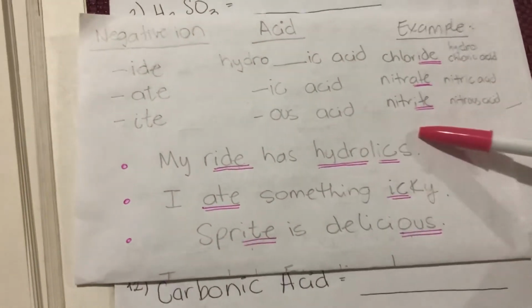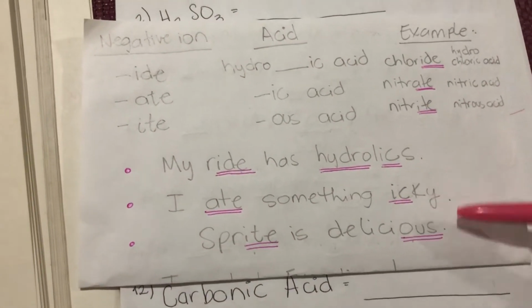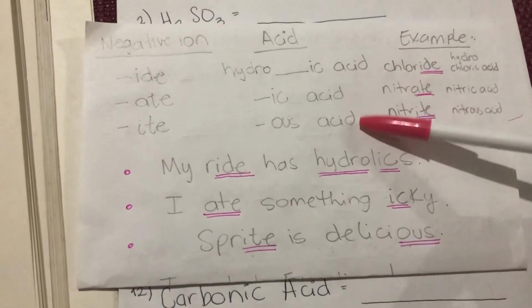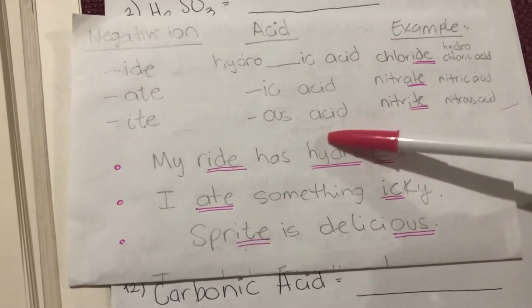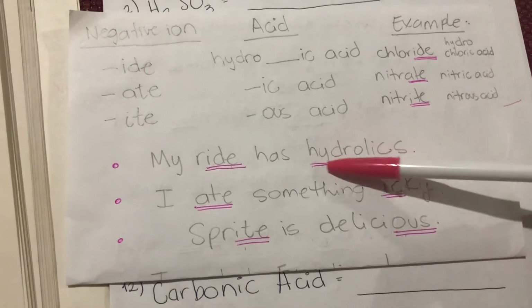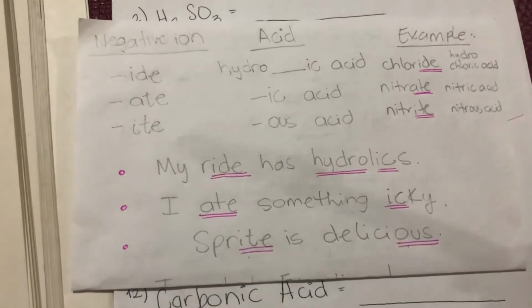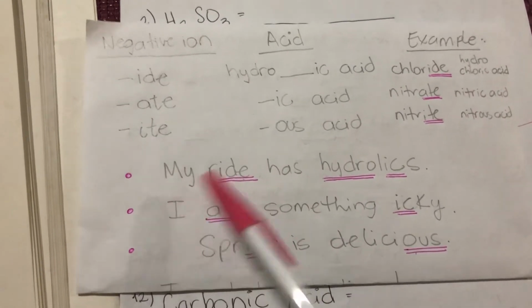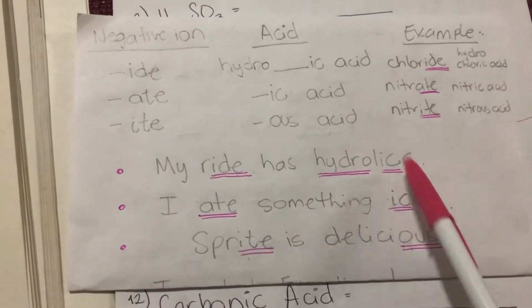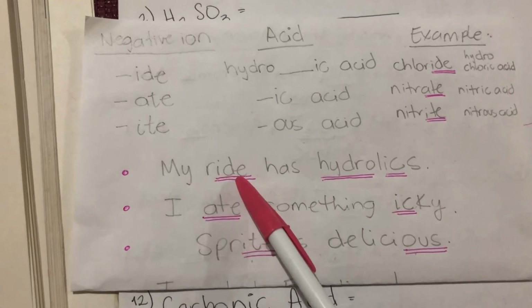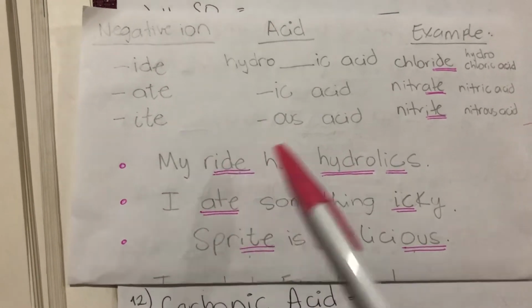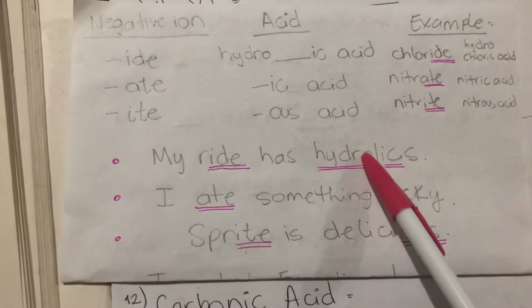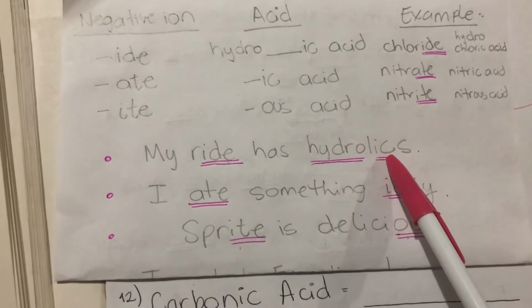Here are some sentences that may help you to memorize these rules. I know that hydraulics is not the correct way to write it, but it makes it easier to memorize these rules. The first one says, "My ride has hydraulics." Ride ends with IDE, so I need to remember to replace it using the prefix hydro and the ending ic.